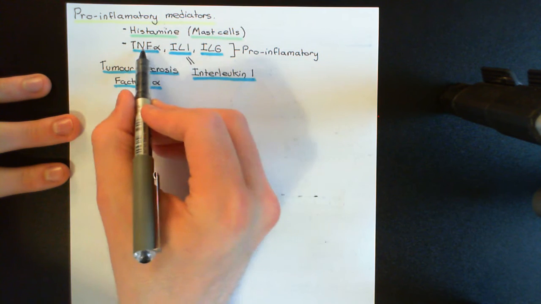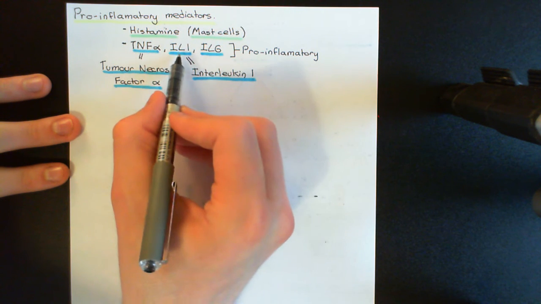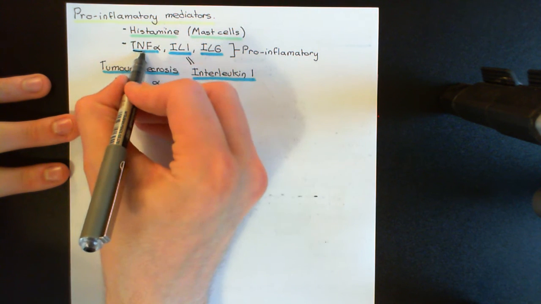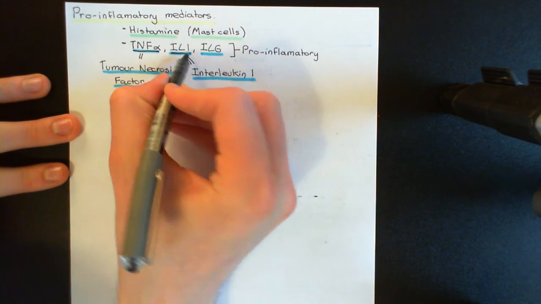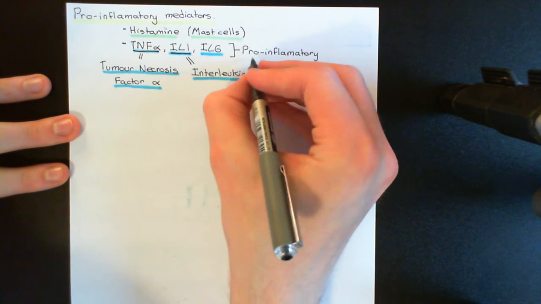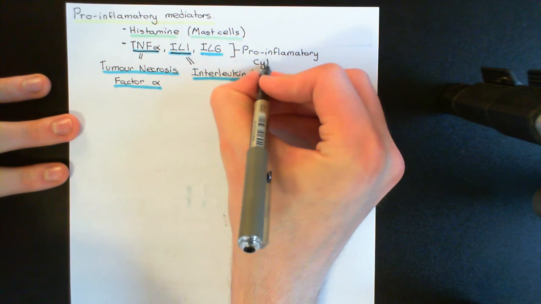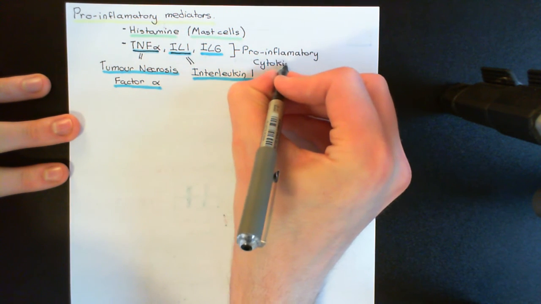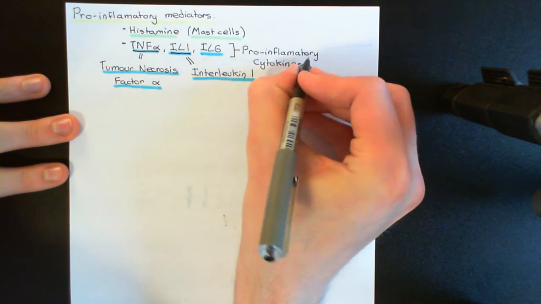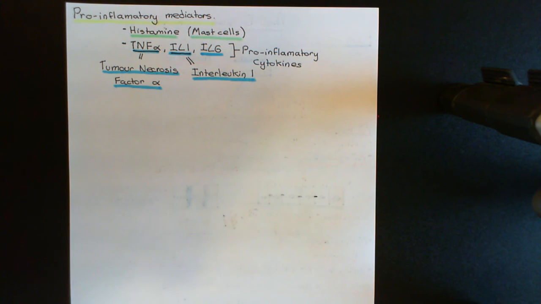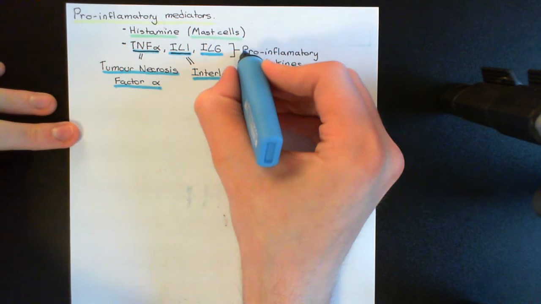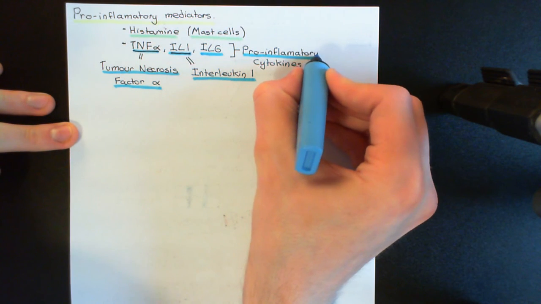And if you just want to learn two rather than three, the two to learn are tumor necrosis factor alpha and interleukin-1. Absolutely essential that you know their names. Pro-inflammatory cytokines. Okay, so pro-inflammatory, that's obvious. It means it's going to cause the inflammatory response. It's going to drive the inflammatory response, the opposite to anti-inflammatory.